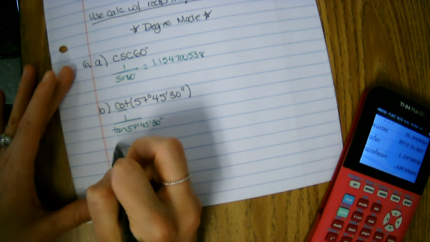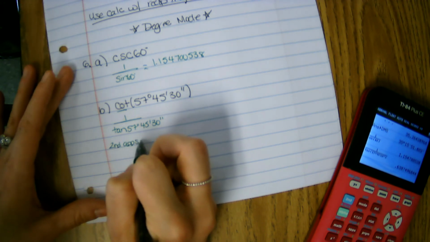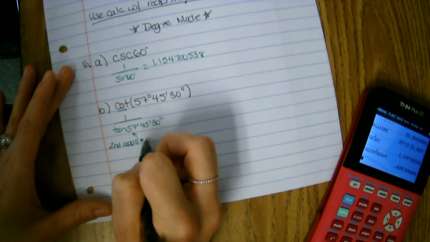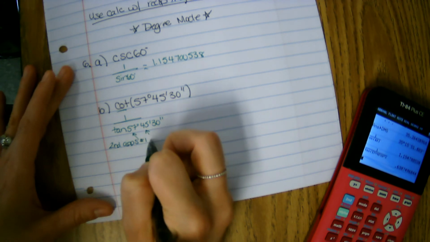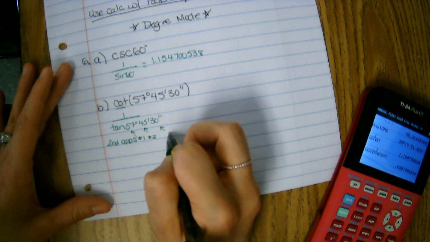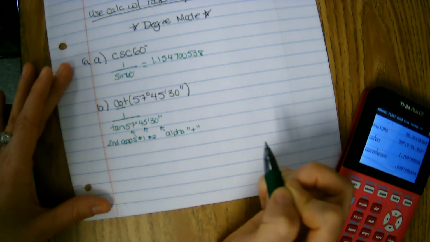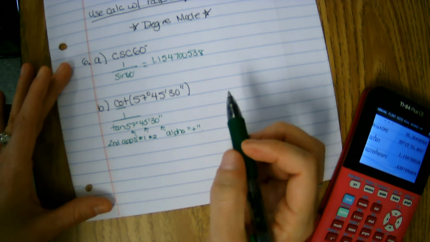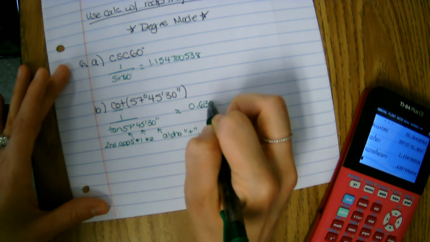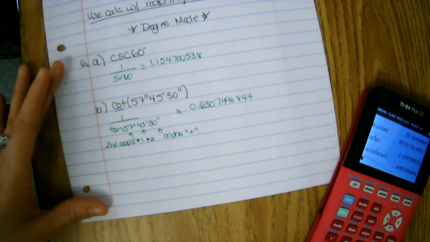So to type those in, you're going to do second apps for degrees, number 1. Minutes is number 2. And then for seconds, it's alpha plus sign. And we get 0.63074968844.